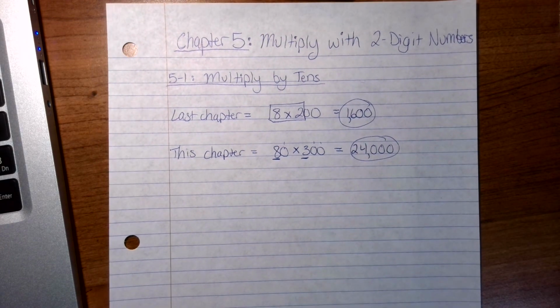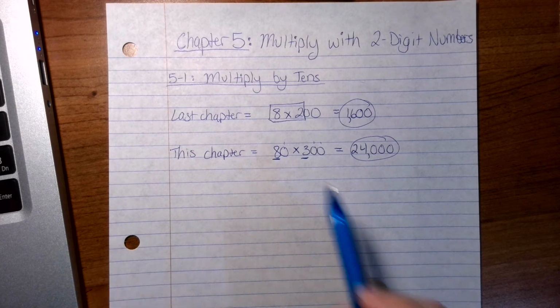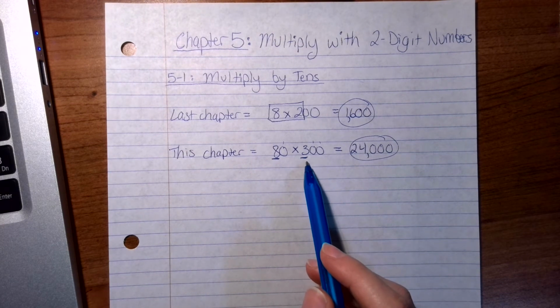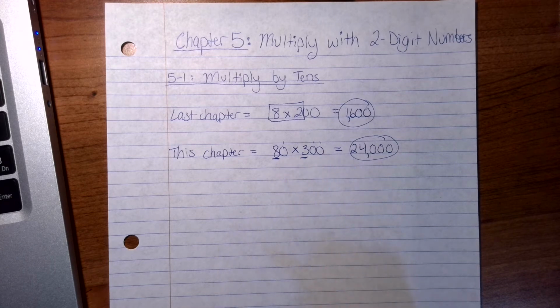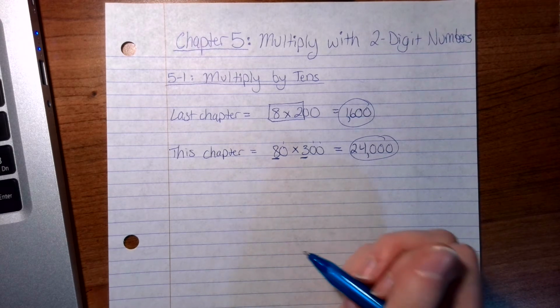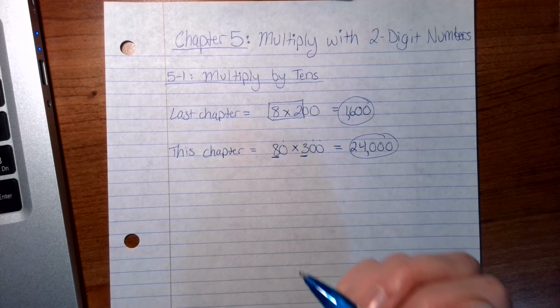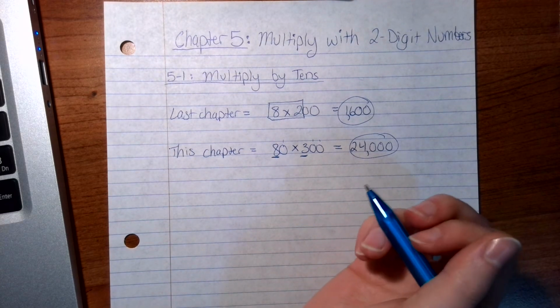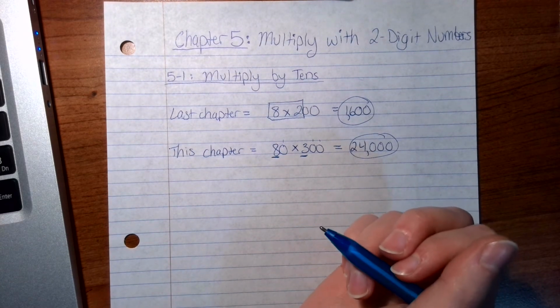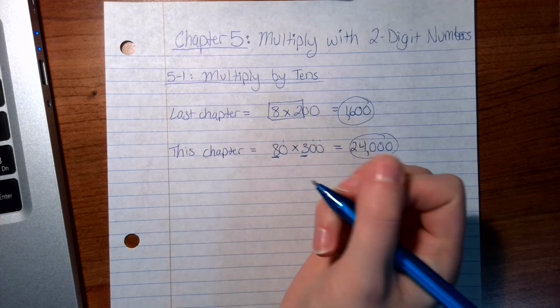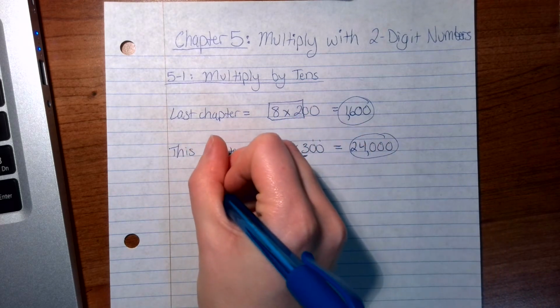So basically, we just need to know our facts, because if we know our facts, we can find the answer to that very quickly, and then we're very much capable of counting just a few zeros to put on the end of our number. So there's not much else to this lesson today other than knowing your basic facts. So if you're still struggling with those, I would suggest getting through this lesson and then practice, practice, practice. Let's do just a couple more examples.